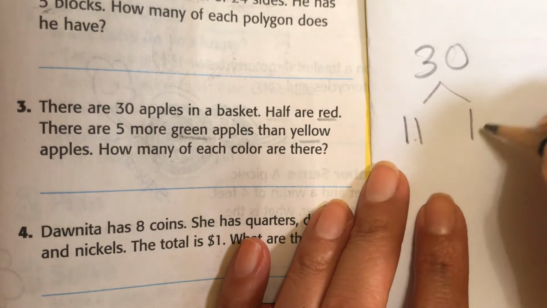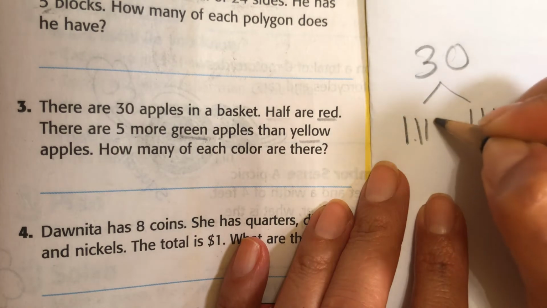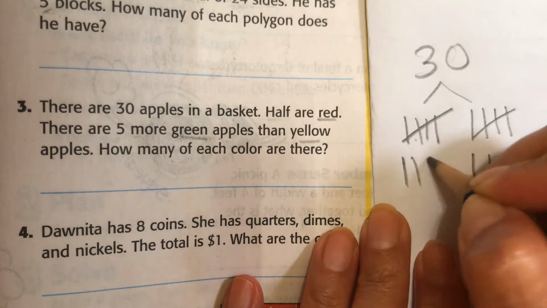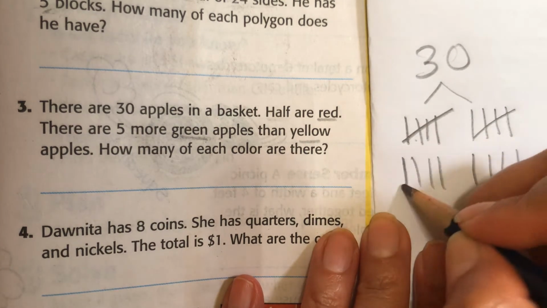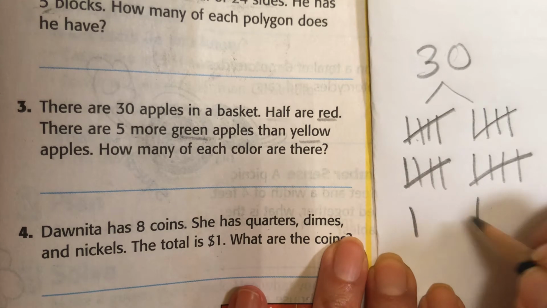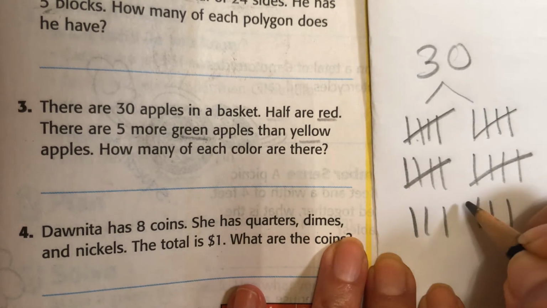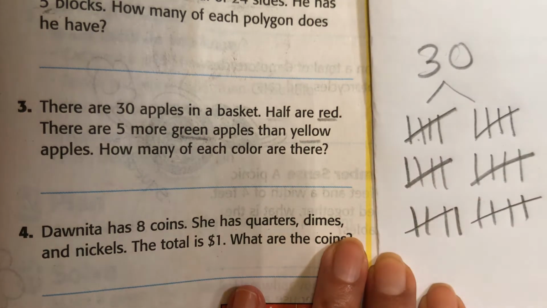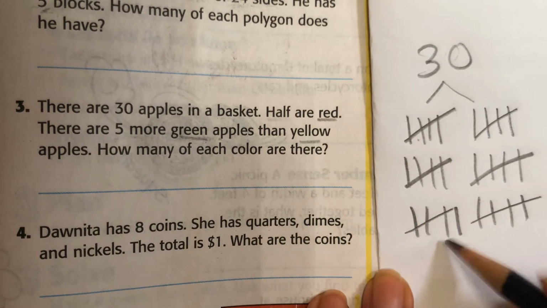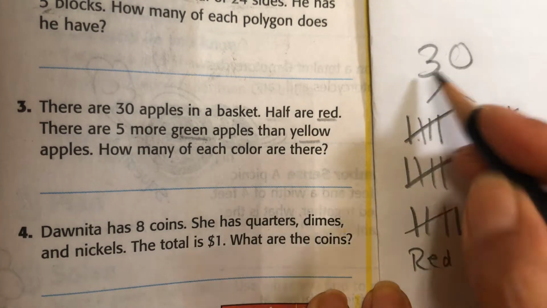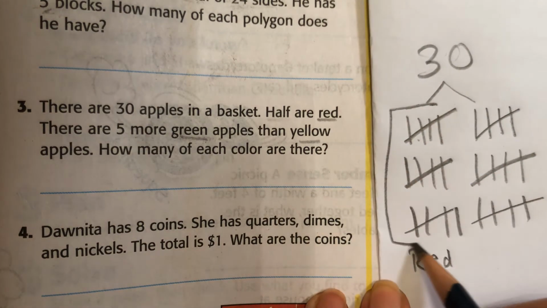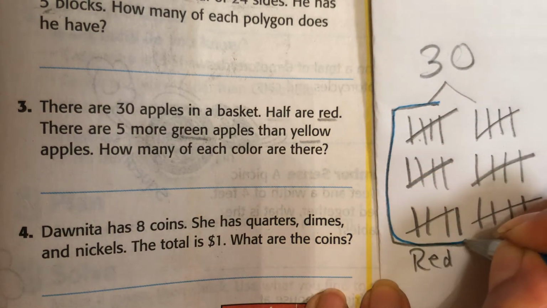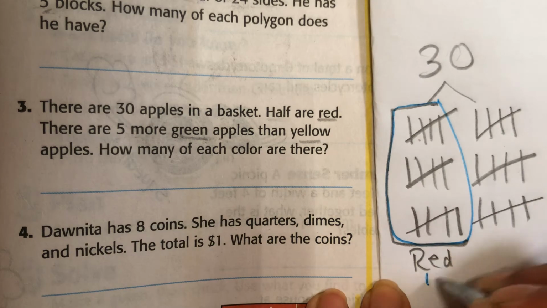1, 2, 3, 4, 5, 6, 7, 8, 9, 10, 11, 12, 13, 14, 15, 16, 17, 18, 19, 20, 21, 22, 23, 24, 25, 26, 27, 28, 29, 30. There you go. So half of them are red. So I have 15 that are red. Let me do it like this. 15 are red.